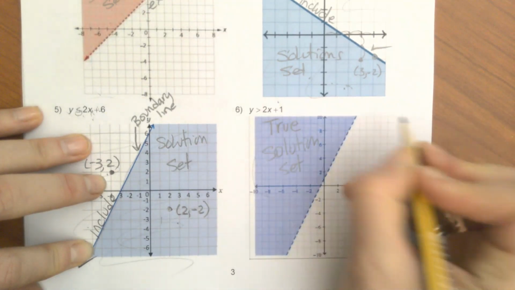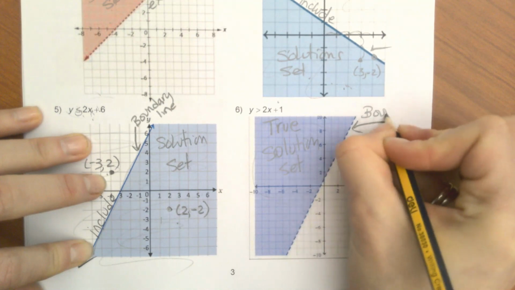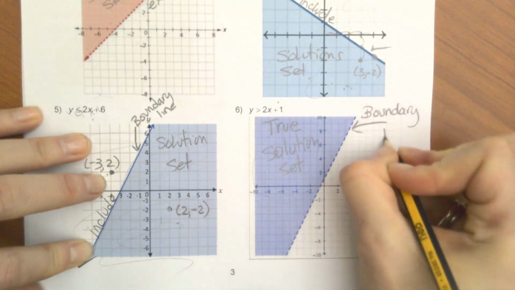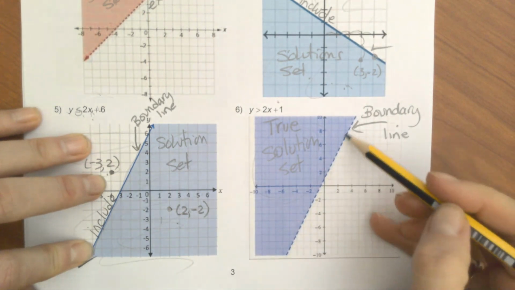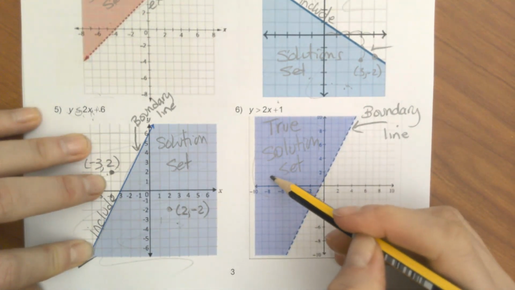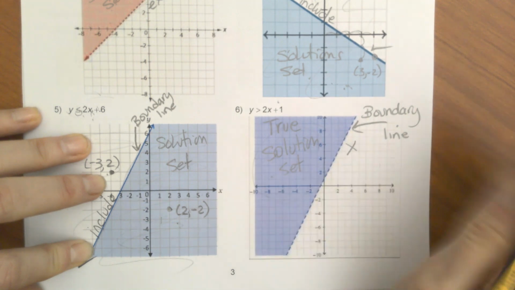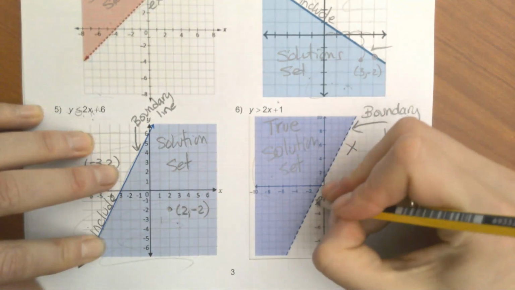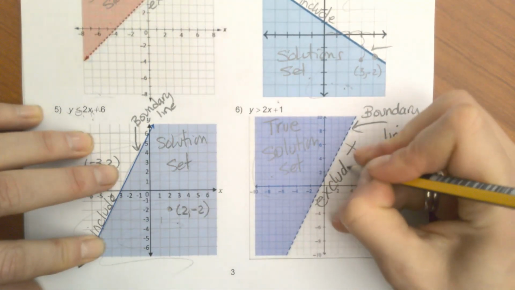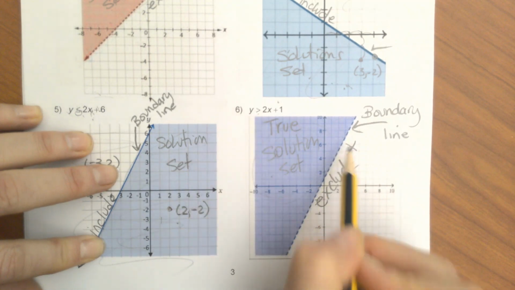Where's the boundary line? Yeah, this dashed thing. This is the boundary line. Boundary line. Do I want the boundary line included in the solution set or not? Because it's dashed, it's saying we don't want the boundary line included in the solution set. So we say exclude it. And see, there's no equal sign here. So that means we don't want this.